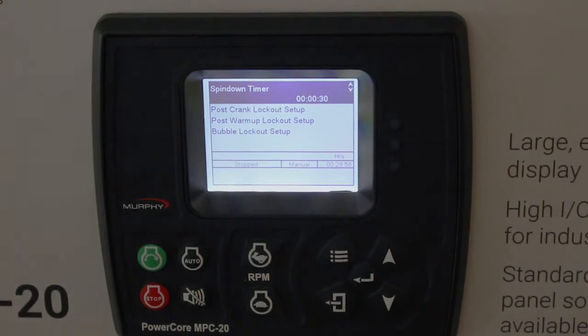Spin down timer. If the engine starts up and shuts off, we go through a spin down timer before we allow the starter to re-engage. This makes sure that the pump is wound down, or whatever the application is, that the engine has actually come to a stop before we re-engage the starter, is all this is for.